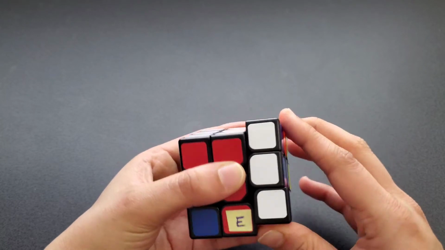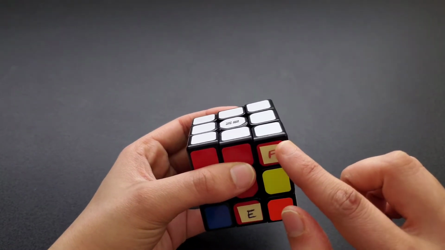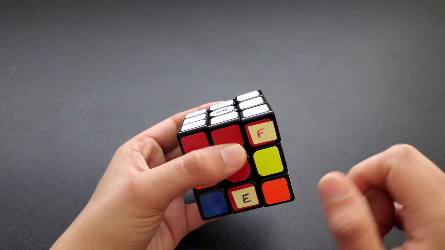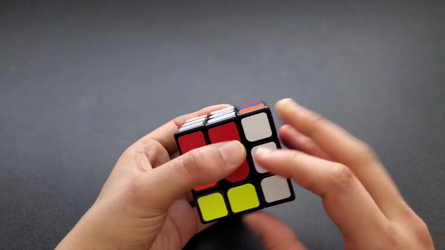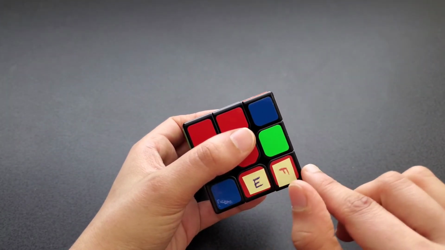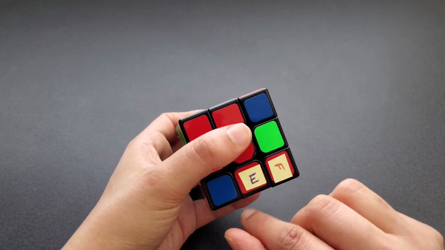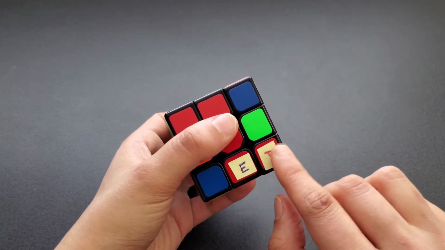So I'm going to rewind that. Before I get the friend here, I'll keep the edge in a safe place. Now I'm going to get the friend down, and there you see I have the edge and its friend together right where I want it.